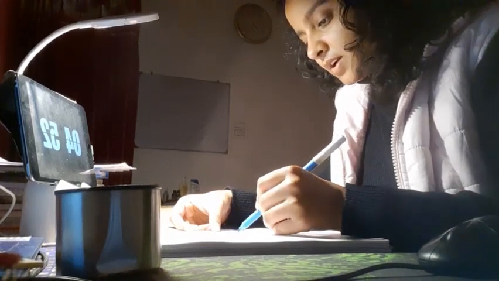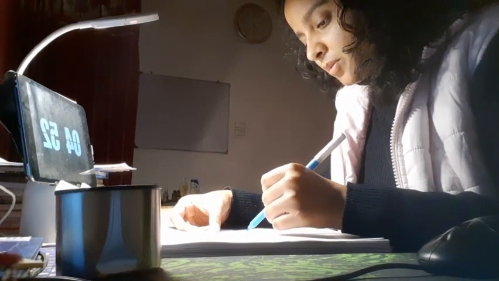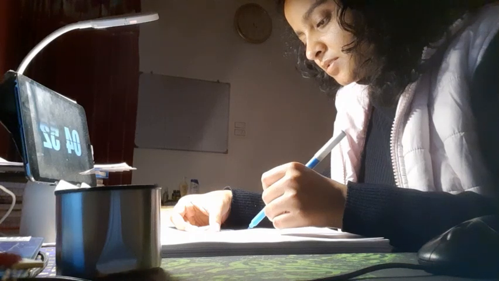Skin of man cannot act as respiratory organ because it is dry, it is not thin, it is not permeable to oxygen and carbon dioxide. All of the above.